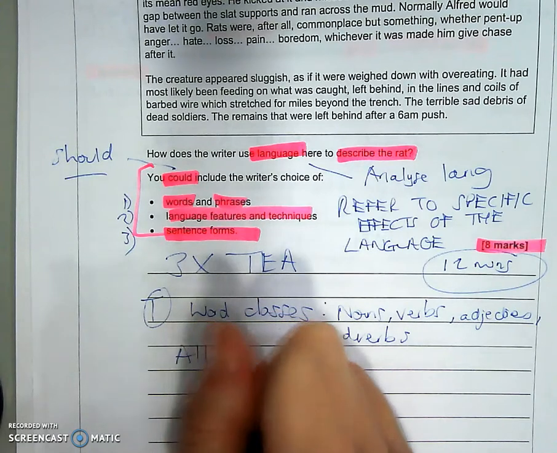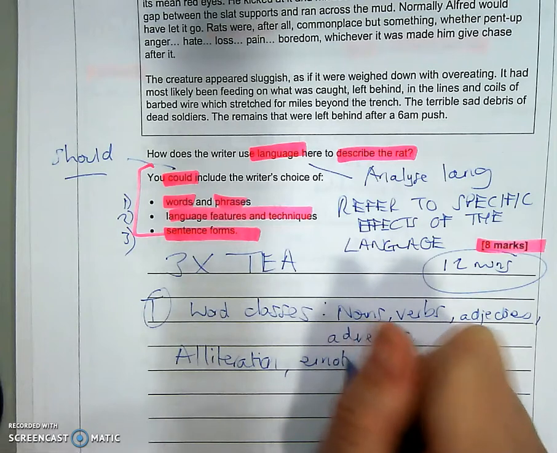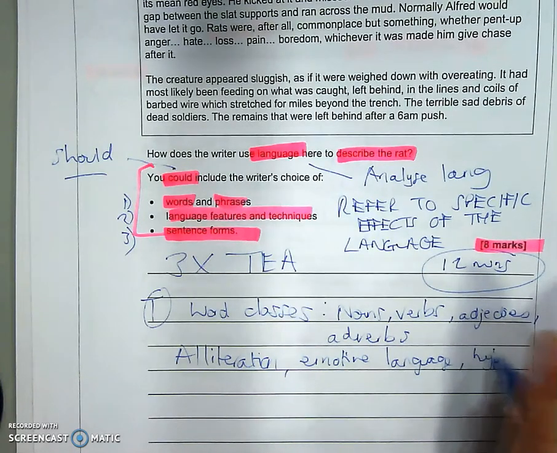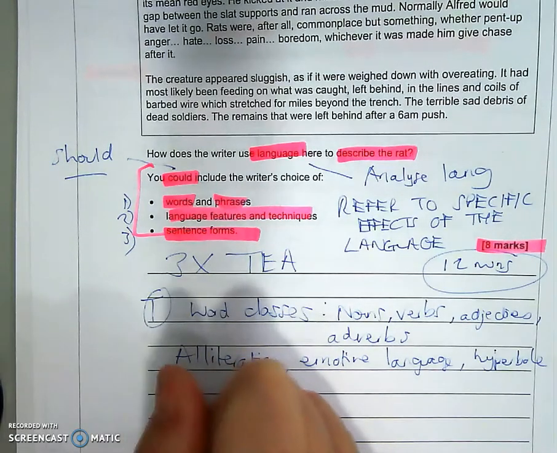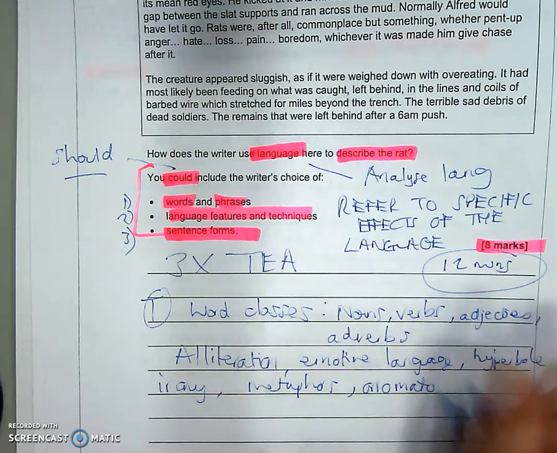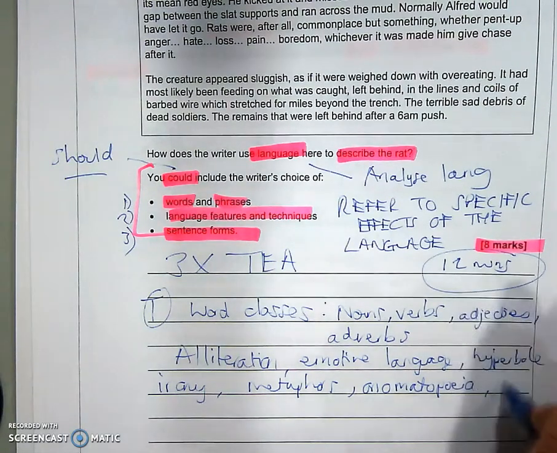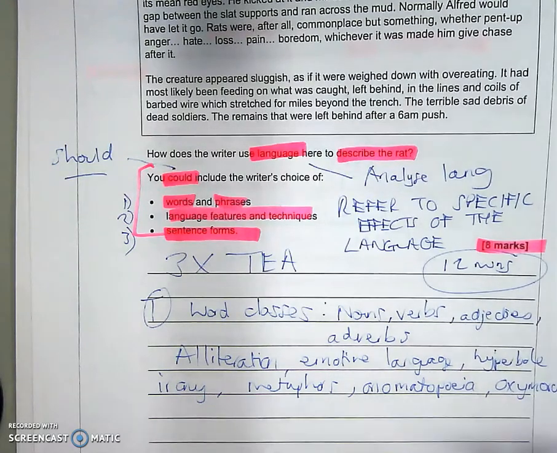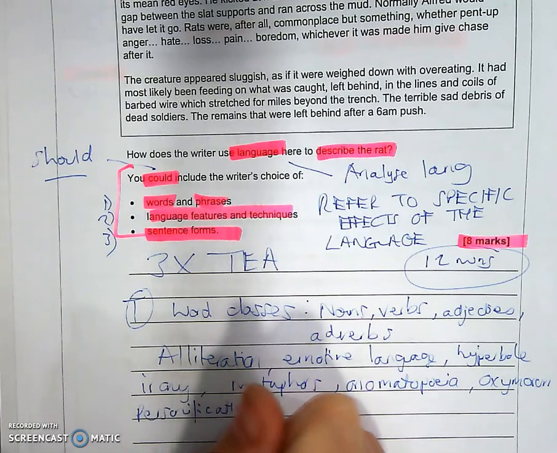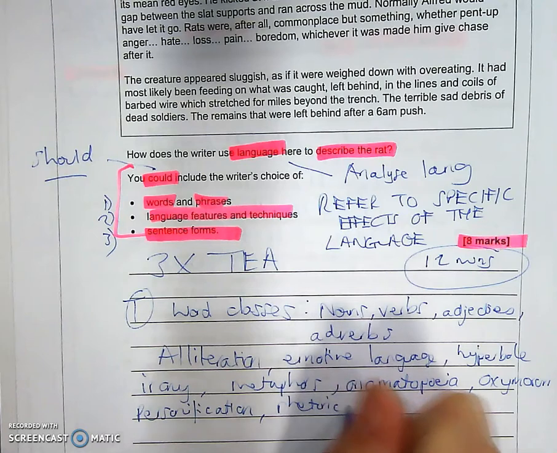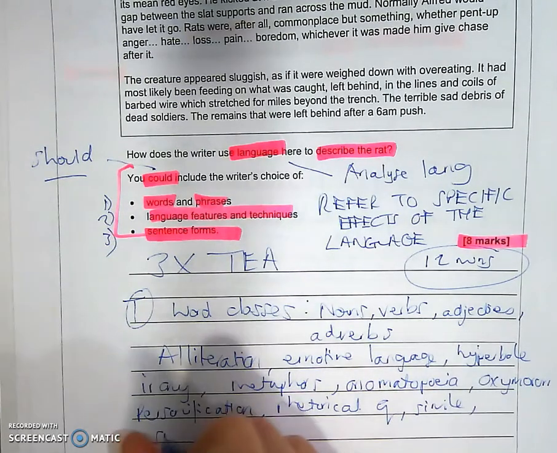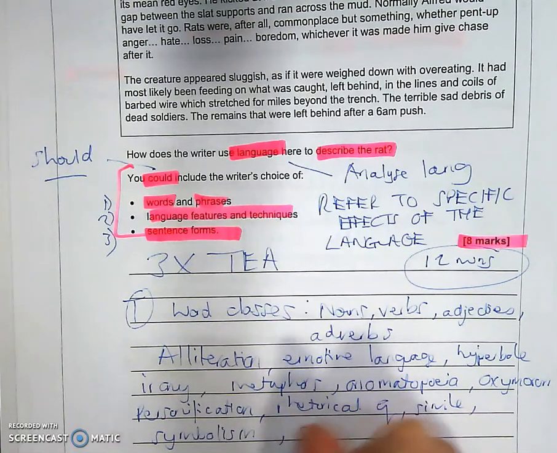We're talking about alliteration, emotive language, hyperbole, irony, metaphors, onomatopoeia, oxymoron, personification, rhetorical questions, simile, symbolism, sibilance.